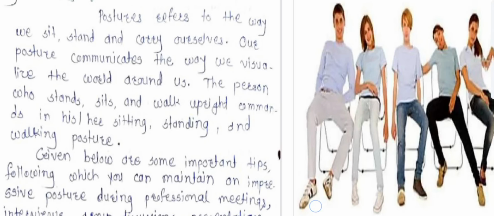Second is posture. Posture refers to the way we sit, stand, and carry ourselves. Our posture communicates the way we visualize the world around us. A person who stands, sits and walks upright communicates through his or her sitting, standing and walking posture. Given below are some important tips you can follow to maintain an impressive posture during professional meetings, like group discussions, interviews, presentations, and other formal occasions.